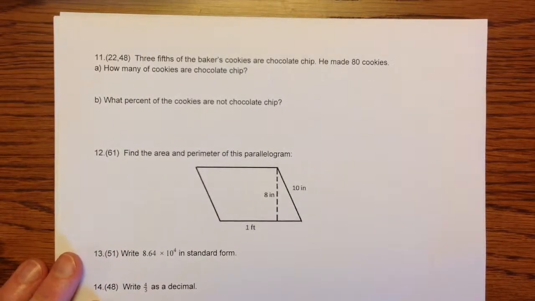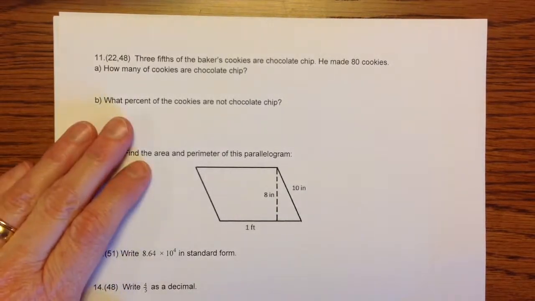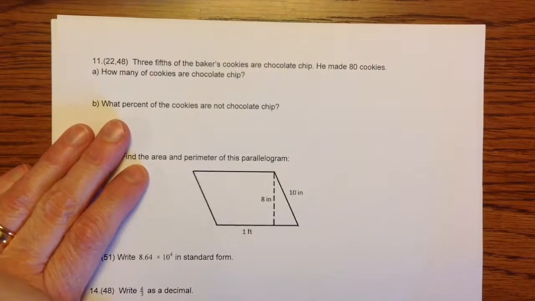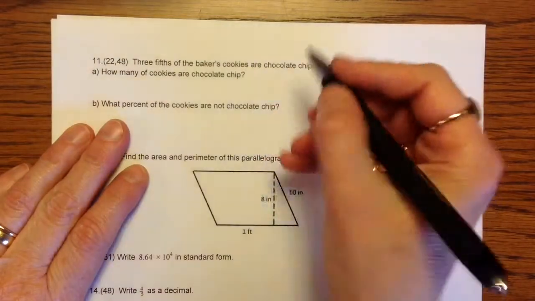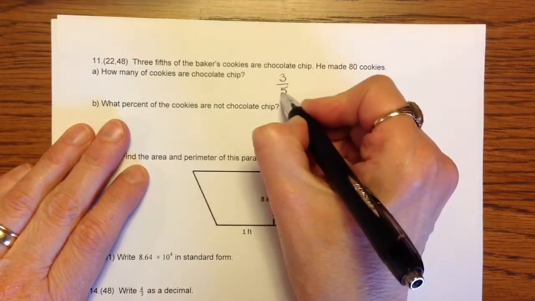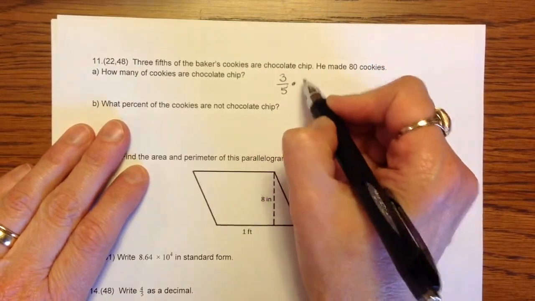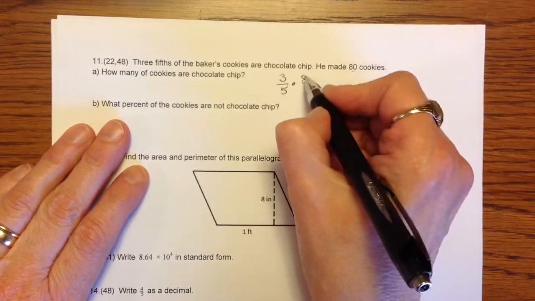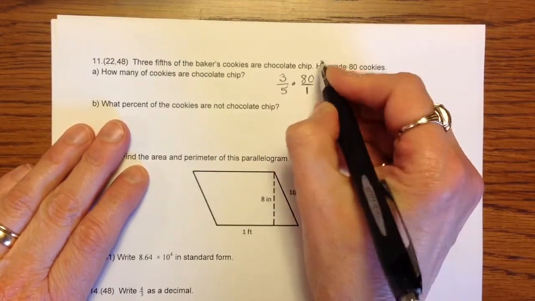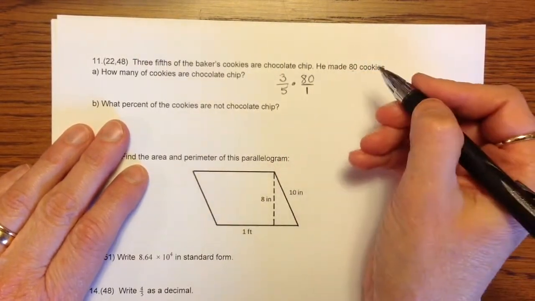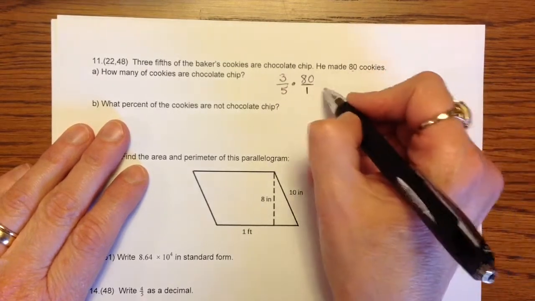Course 2, Study Guide 7, page 2. 3/5 of the baker's cookies are chocolate chip. He made 80 cookies. How many cookies are chocolate chip? So 3/5 of, which is times, the cookies he made, which is 80, I'm going to put a 1 under that, is going to give me how many cookies were chocolate chip.